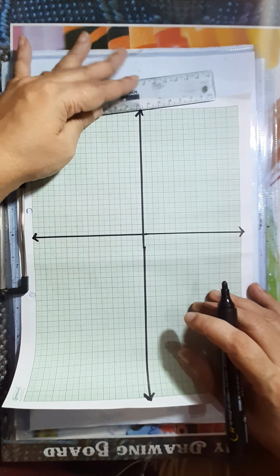Now, on the x-axis, these are my various points, right? You write it above the line actually, 1, below the line 2, 3, 4, 5, 6, and so on.